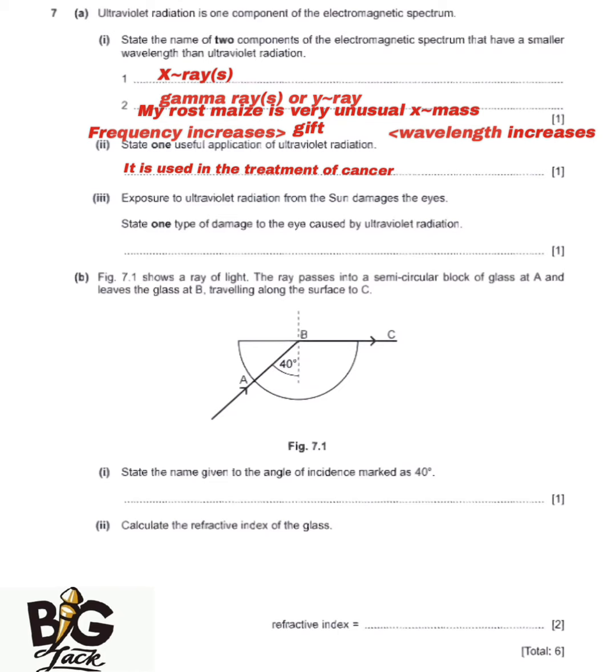Then apart from that one, I can say in security marking. Under security marking, you're going to find that this ultraviolet radiation is used to monitor counterfeit banknotes.